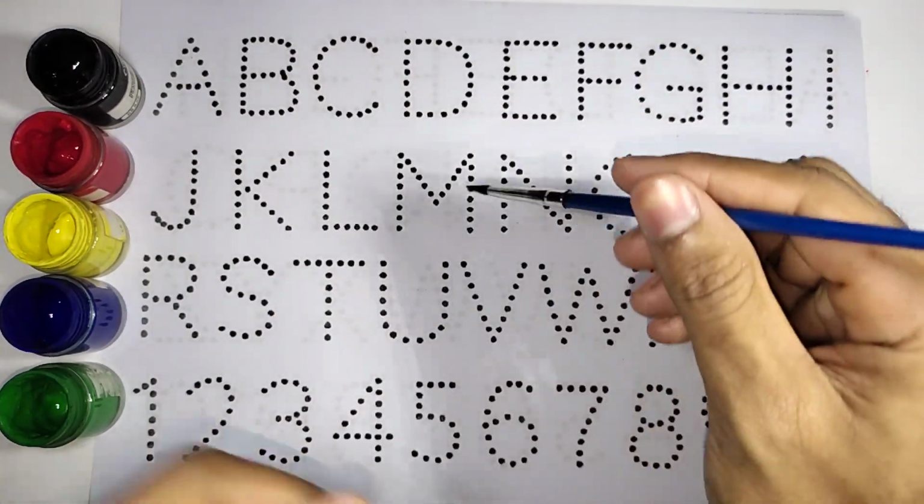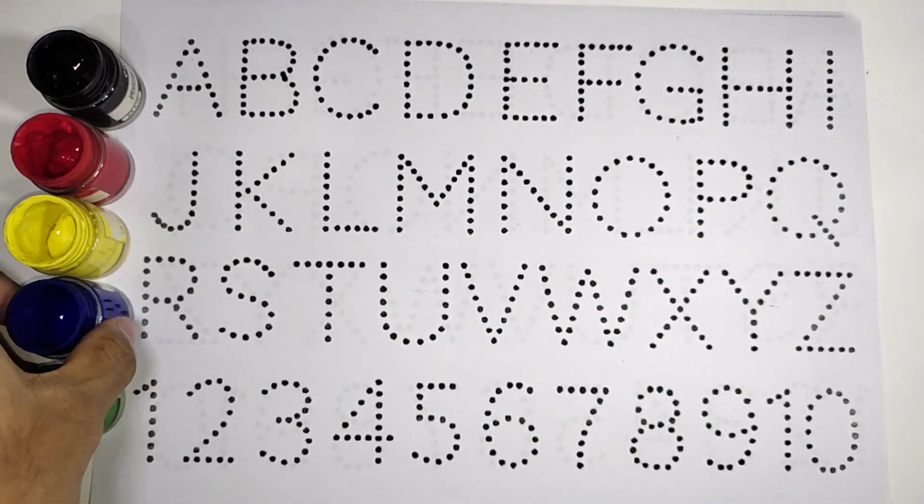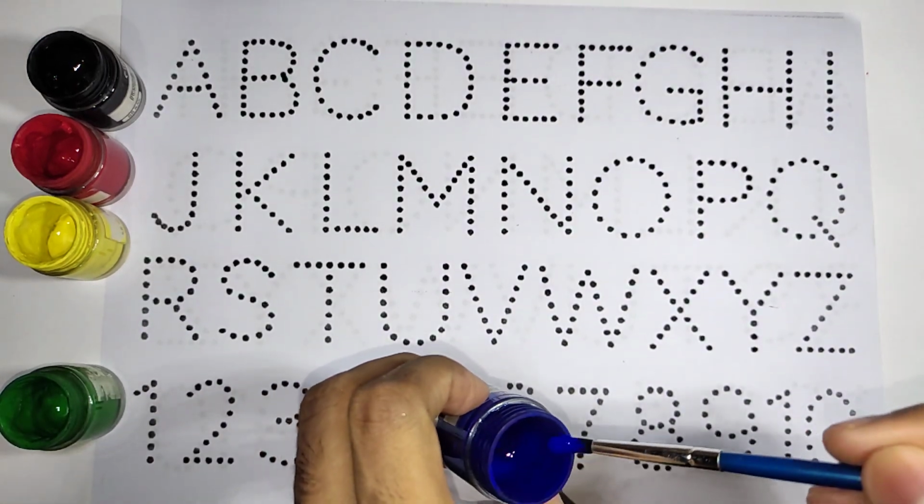Today we draw capital letter alphabets and numbers. First we use the color of blue.